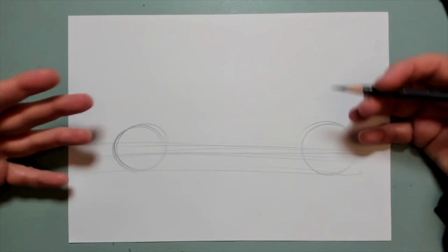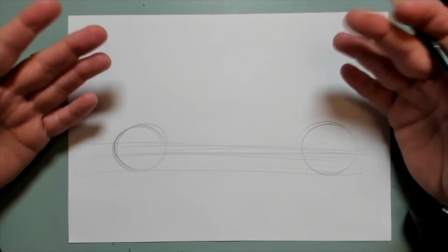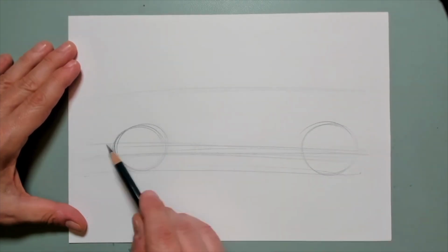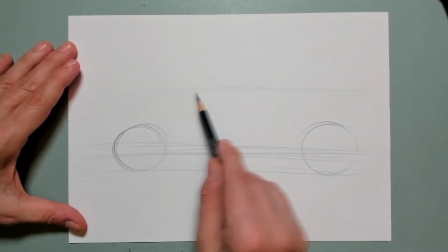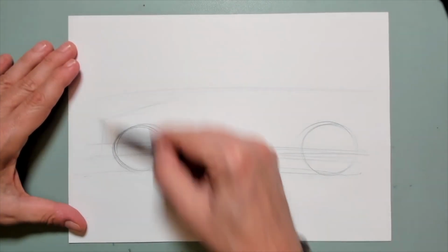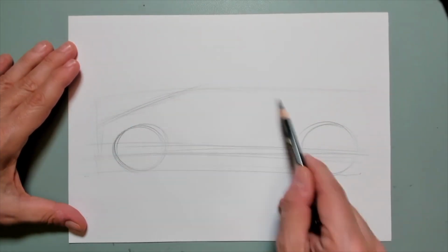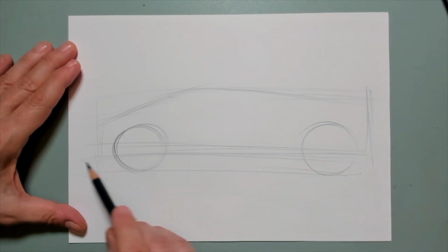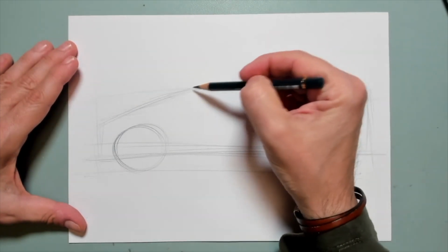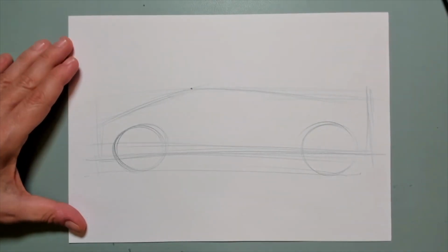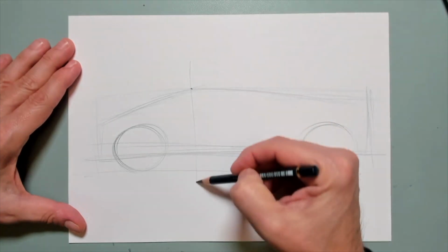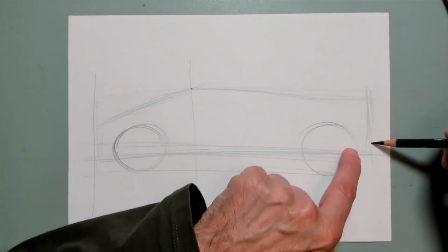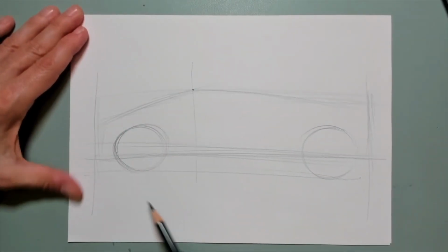The first thing I am thinking of is, of course, the proportion of this car. Now, if I make a very low car, something like this, I have to decide whether my car has this type of proportion. You see, this is the highest point. I draw a line to the front overhang. I draw another line to the back overhang.